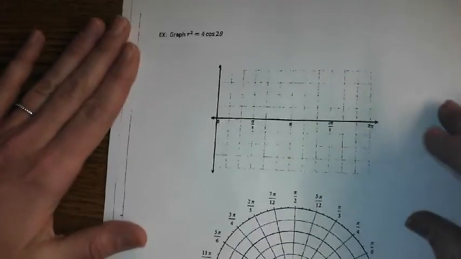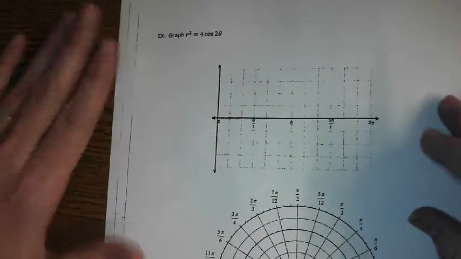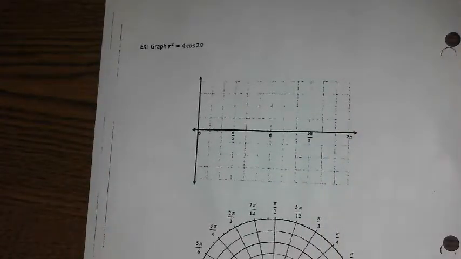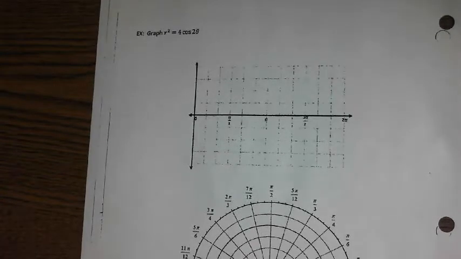All right. Why don't you take a moment and try this one, which has only been changed how? Just a sine has become a cosine. So take a minute and try this one on your own. And then we'll kind of compare and contrast the cosine.